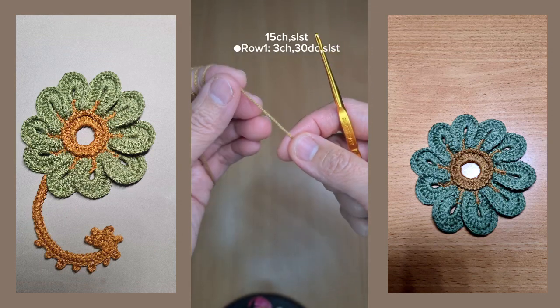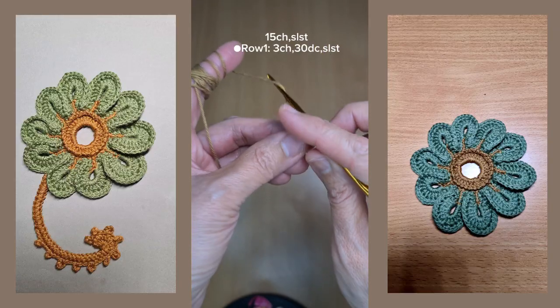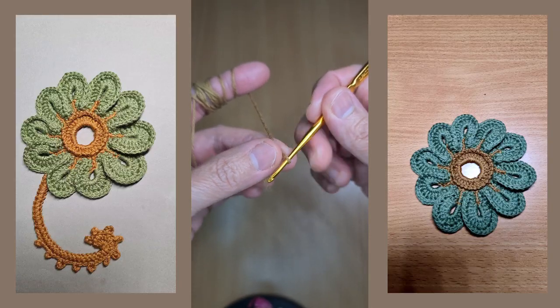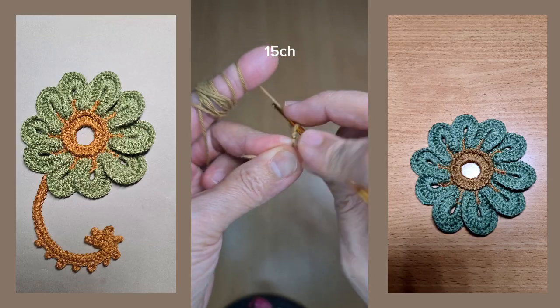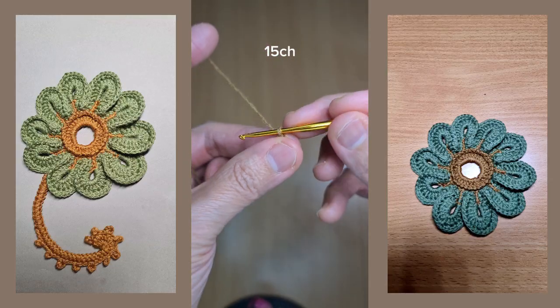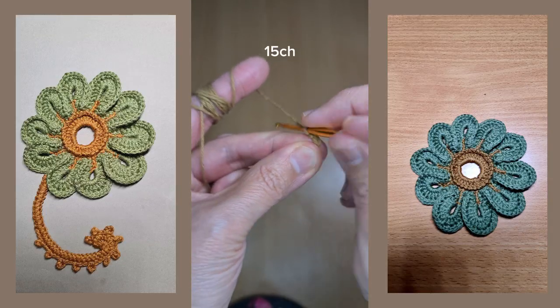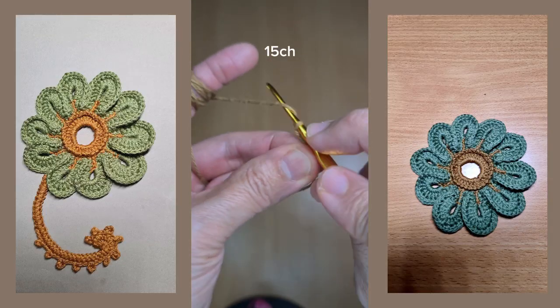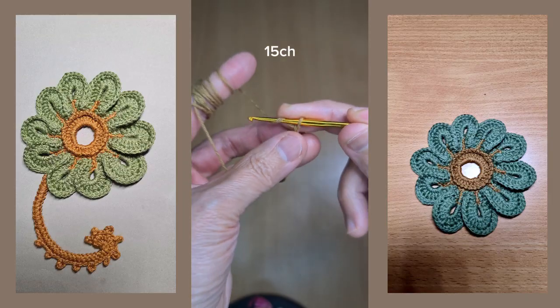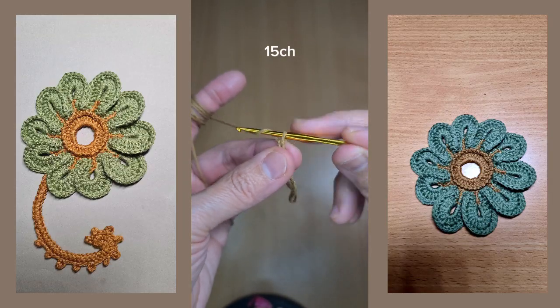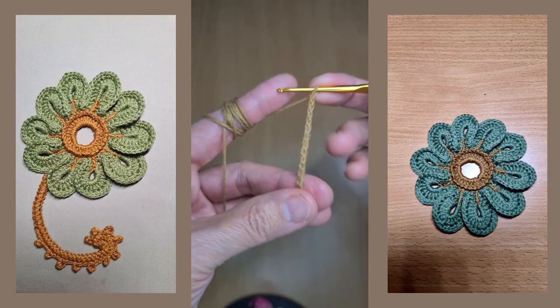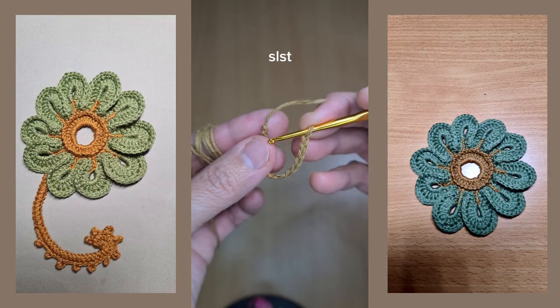In this video I show you how to make a flower lace motif. Start with 15 chains, counting 1, 2, 3, 4, 5, 6, 7, 8, 9, 10, 11, 12, 13, 14, 15, and make a slip stitch.